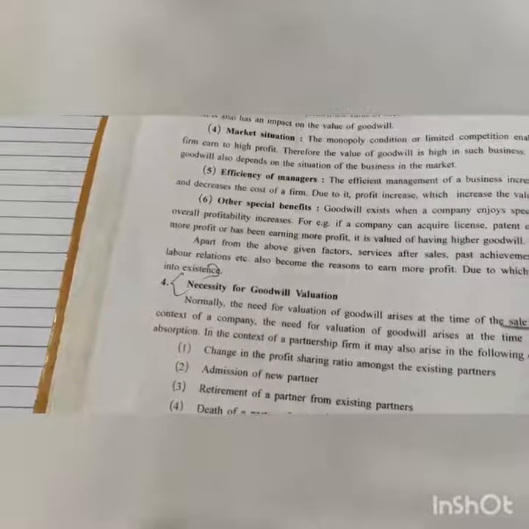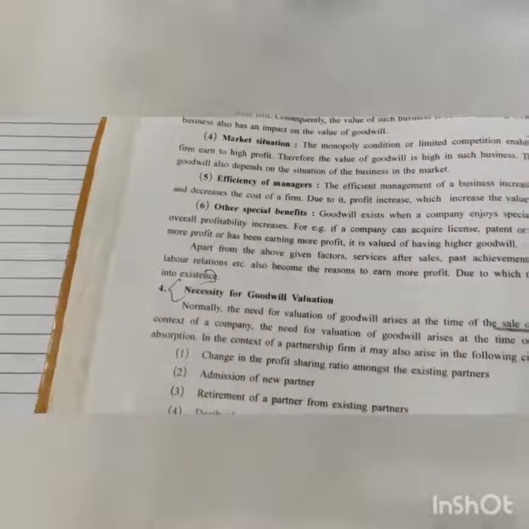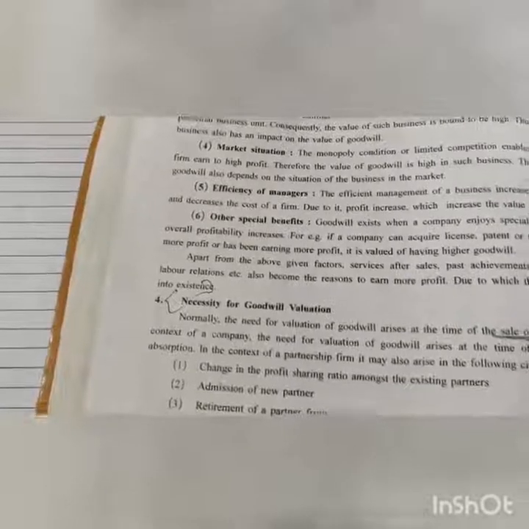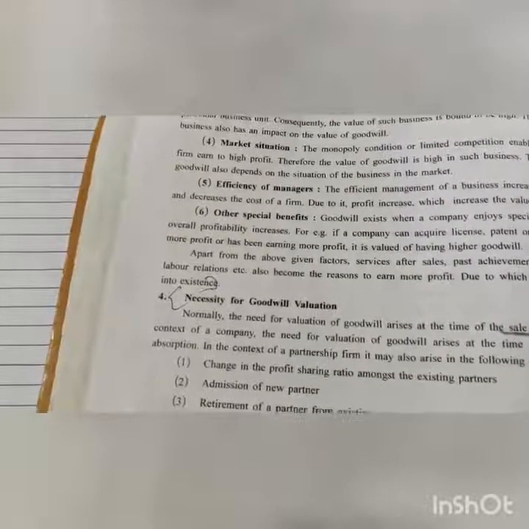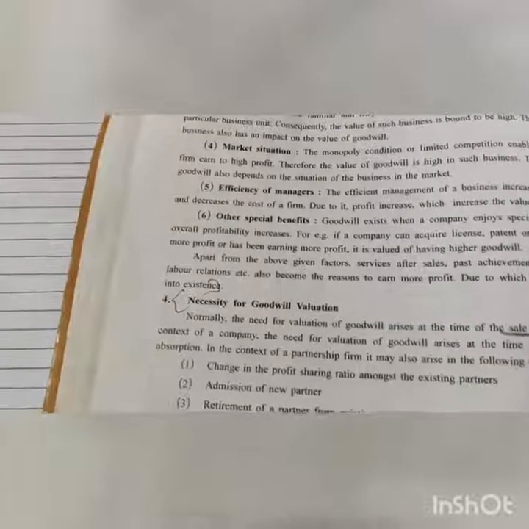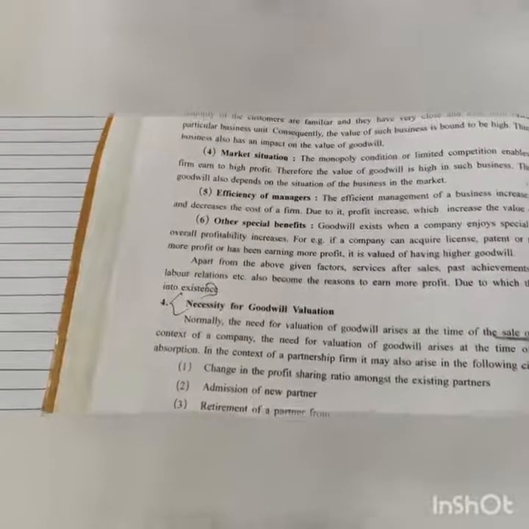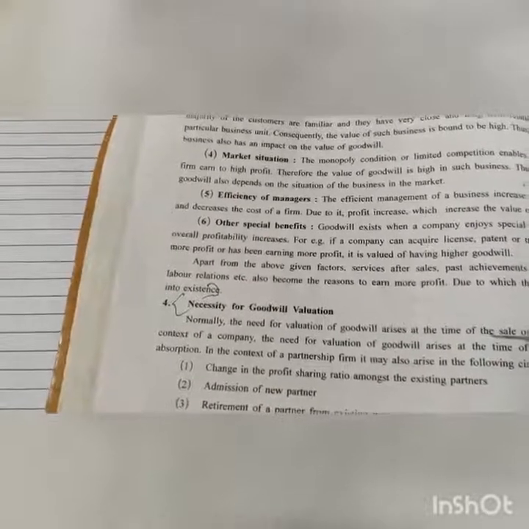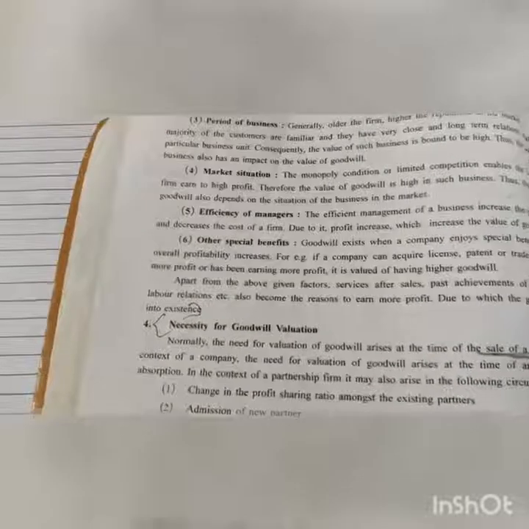Previously with manager A, the cost of production was 12 and the selling price was 15, so only ₹3 profit was there. Now with the new manager B, the cost of production is ₹10 and the selling price is 15, so automatically the margin of profit has increased from ₹3 to ₹5. So this was an example.